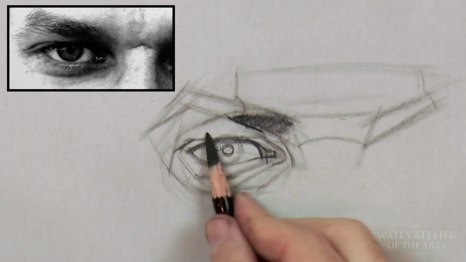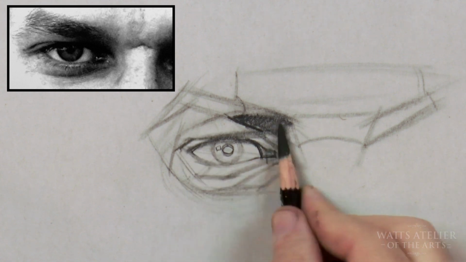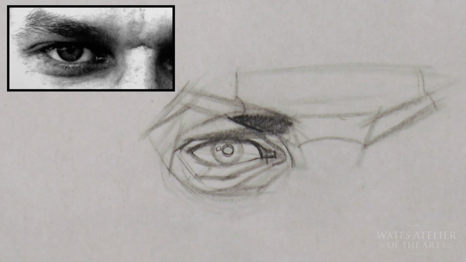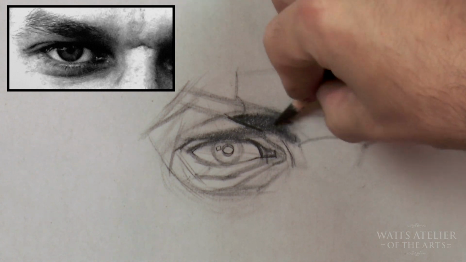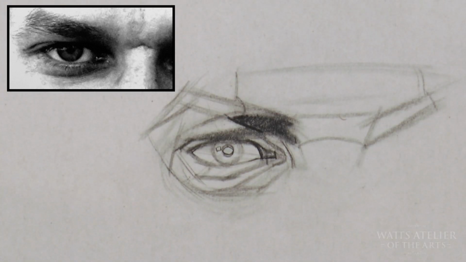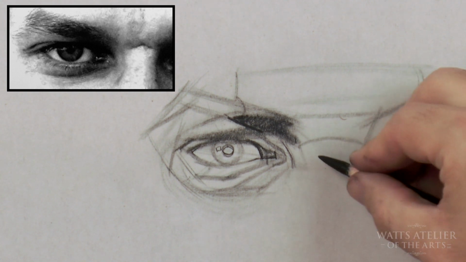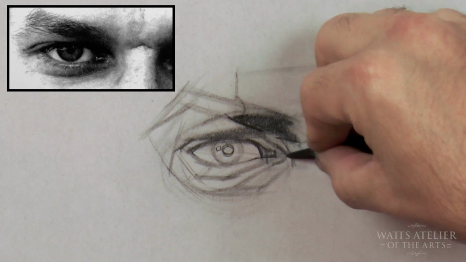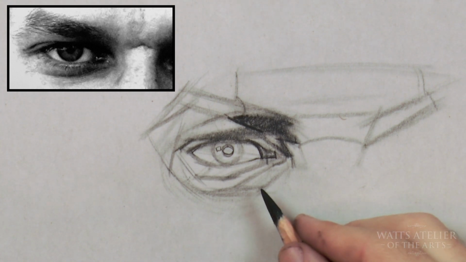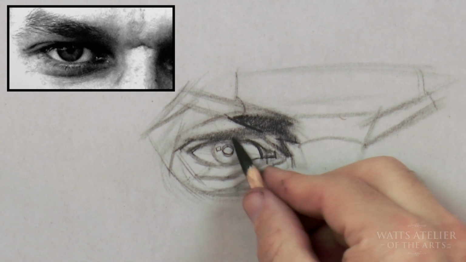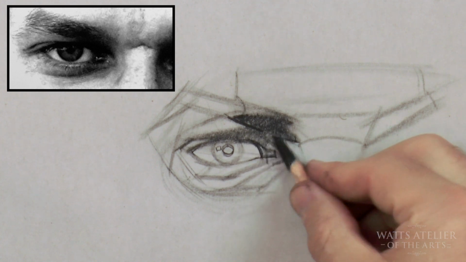And then kind of comes along there, jogs over on that little shape. And yeah, we just kind of group all of that into shadow over here.